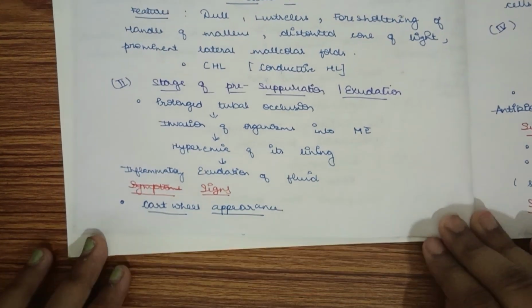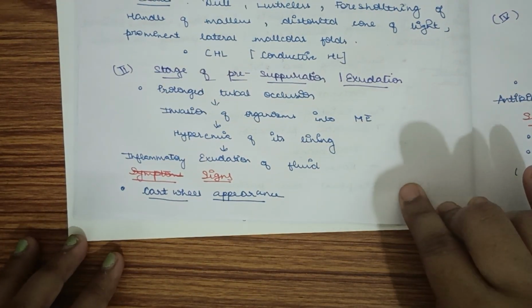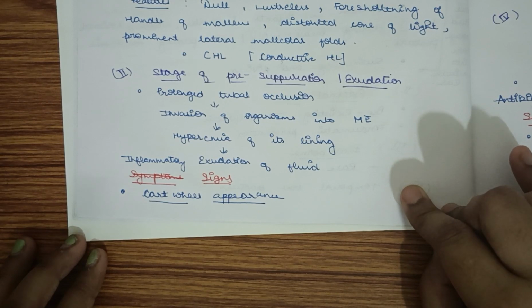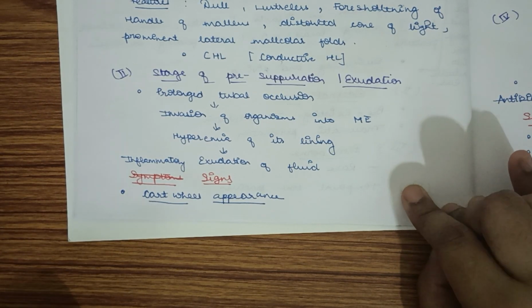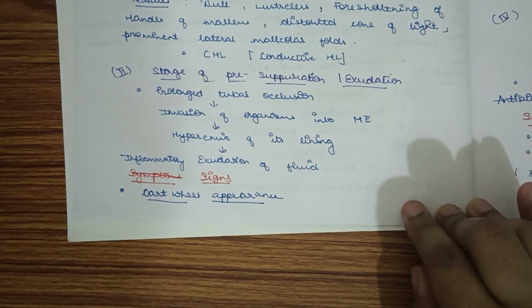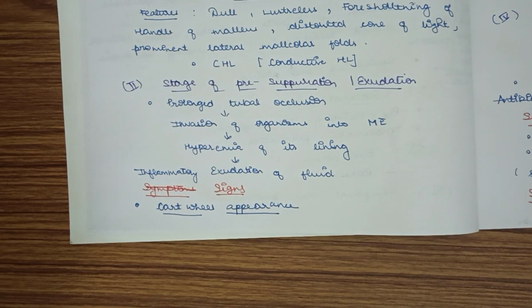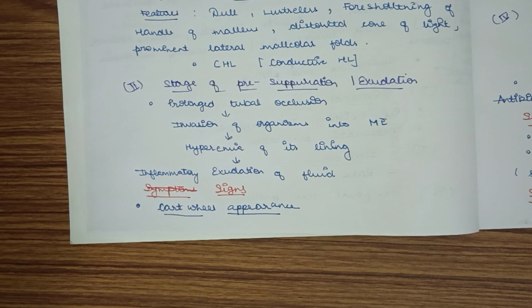And next we'll look at the stage of presuppuration or exudation. In this stage, due to prolonged tubal occlusion of the eustachian tube, there's invasion of the middle ear by pathogenic organisms through the eustachian tube. So after the invasion by pathogenic organisms, there will be hyperemia of the lining of the middle ear.